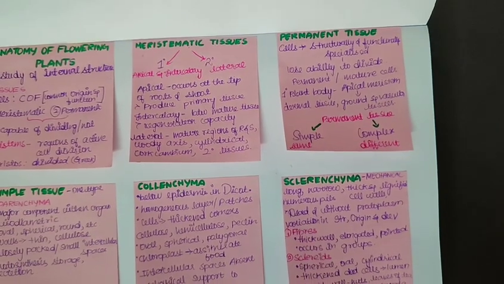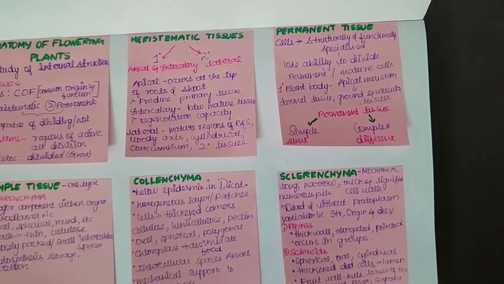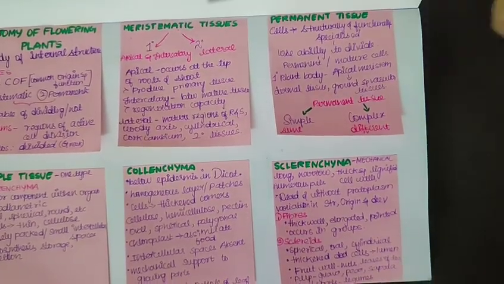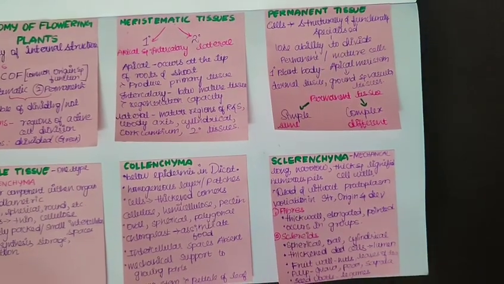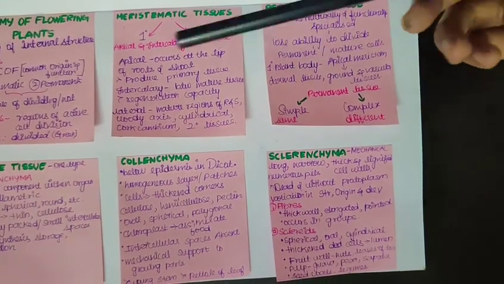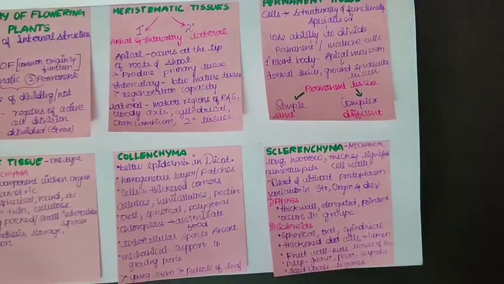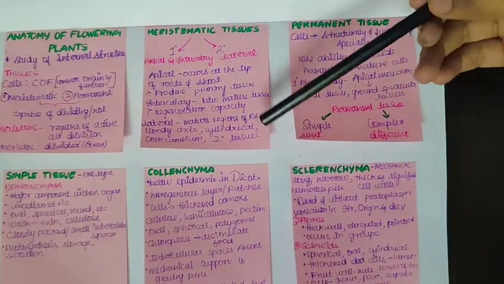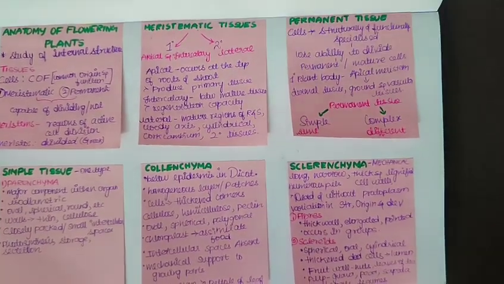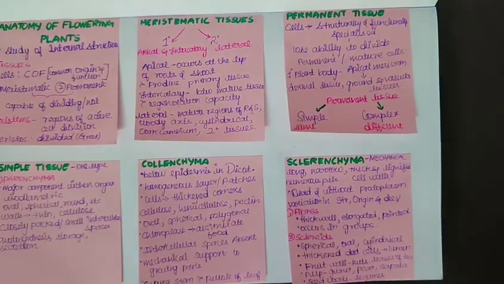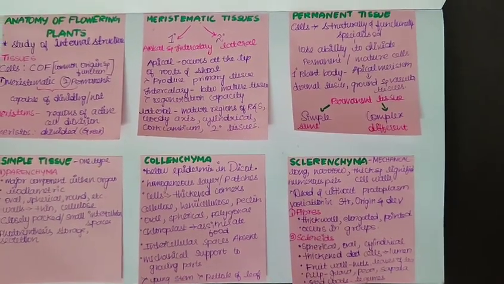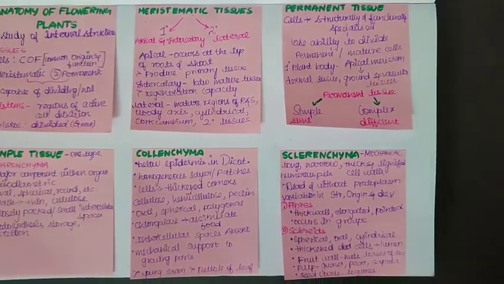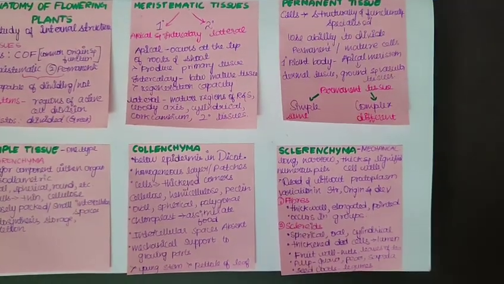Talking about the lateral meristem, which is a secondary meristem, they occur in the mature region. In the apical meristem, we saw they occur in the tips of the roots and shoots, but in the case of lateral, they occur in the mature regions of root and shoot. They occur in the woody axis and are of cylindrical shape. Examples are cork cambium and intrafascicular cambium, and they produce the secondary tissue. The apical meristem produces primary tissue and the lateral meristem produces secondary tissue.